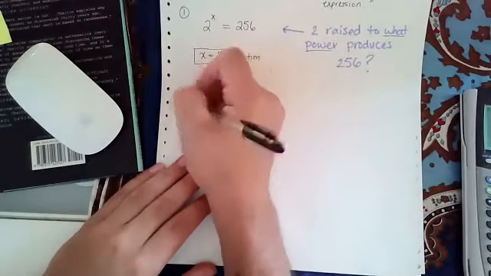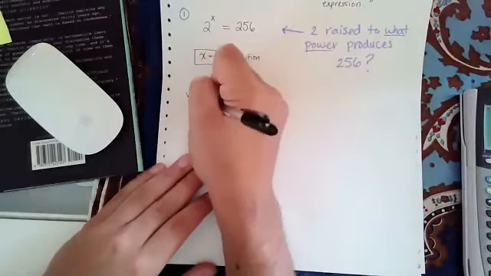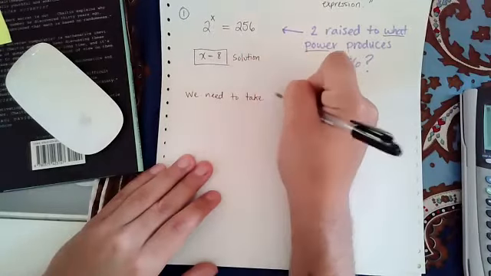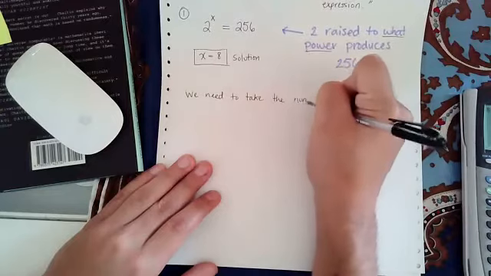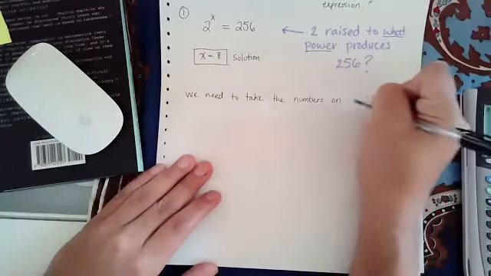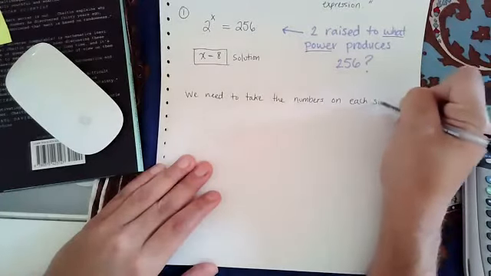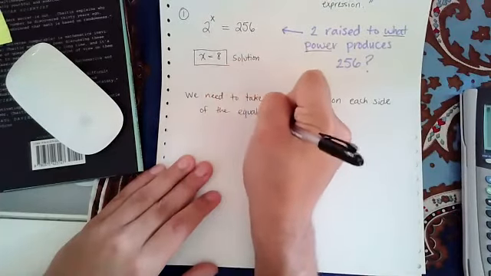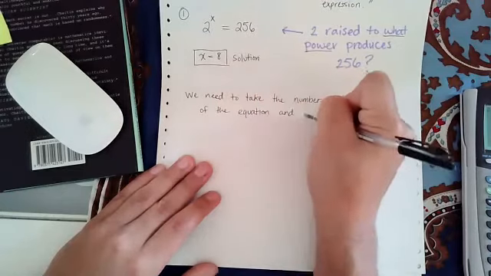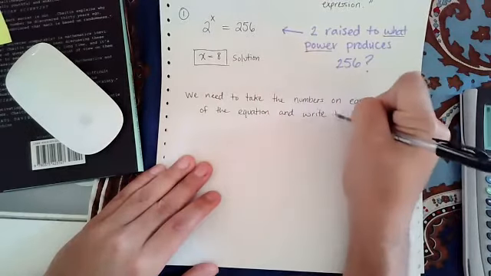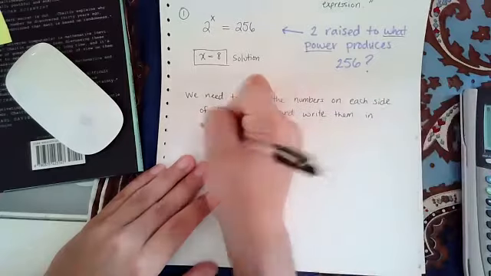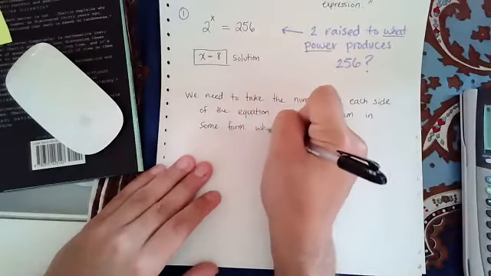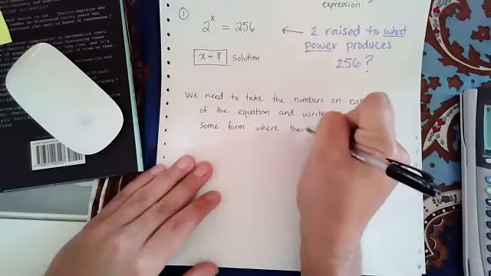But what we'll do is we need to take the numbers on each side of the equation and write them in some form where their bases match.